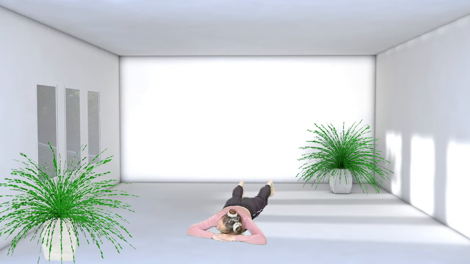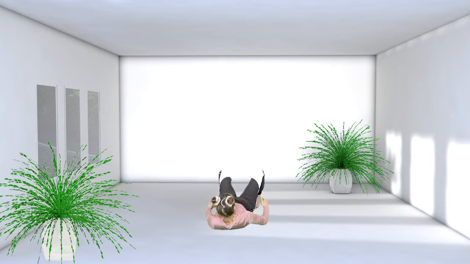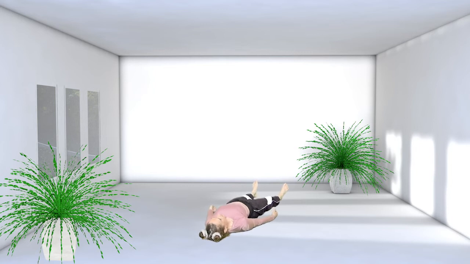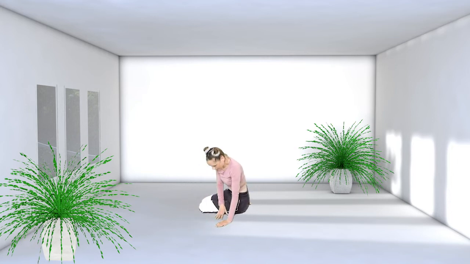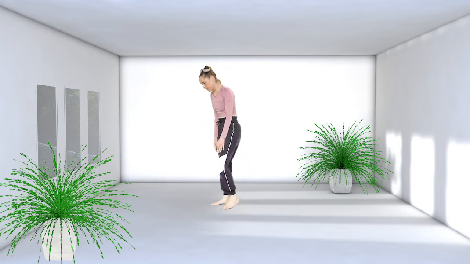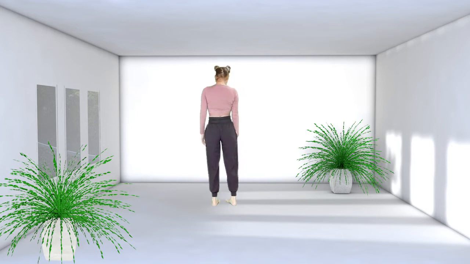Let go of the movement, slowly roll onto your back and rest. Now slowly roll to one side. Come to sit. And slowly come up to standing. And walk around a little.